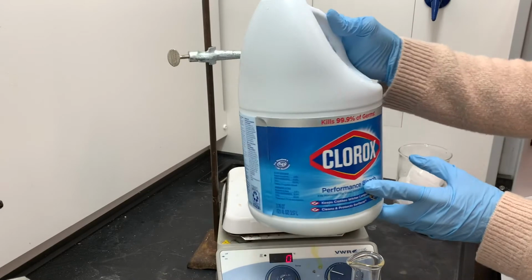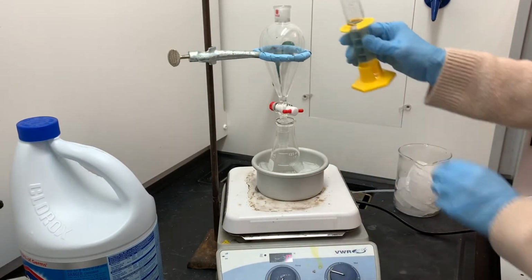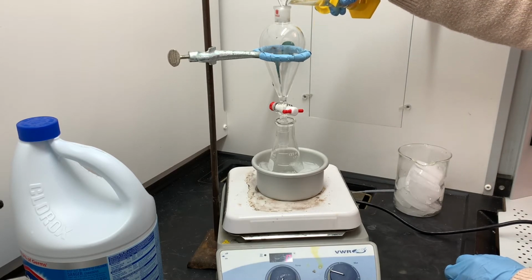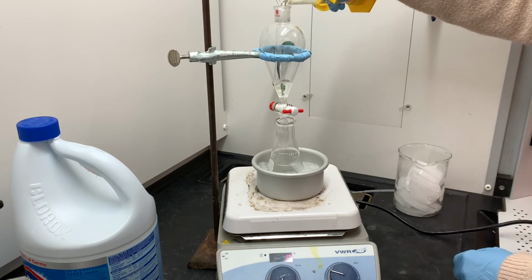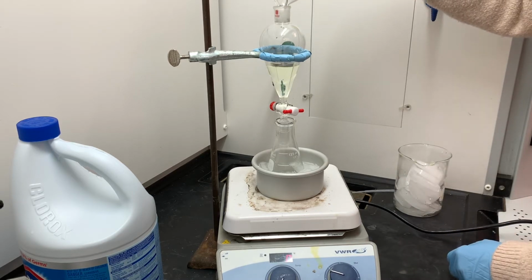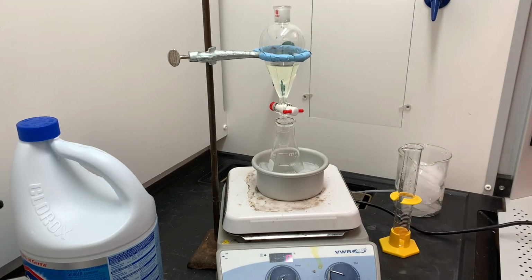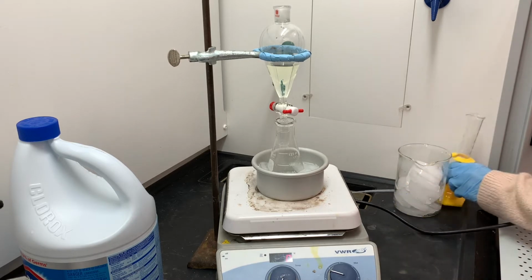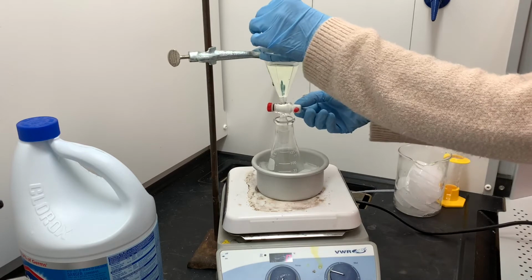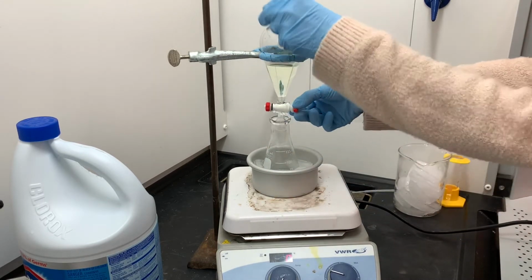So this Clorox bleach, as I said, it doesn't say exactly what the concentration is. So I'm going to be using about 35 milliliters. And then over the course of the reaction, I'll just keep monitoring the reaction to make sure that I still have some Clorox bleach present in the flask. If I don't, I can just add a little bit more. So what I'm going to do is adjust the stopcock on this separatory funnel so that the bleach gets added at a pretty slow rate. I'm going to try to not put too much of it in too quickly.